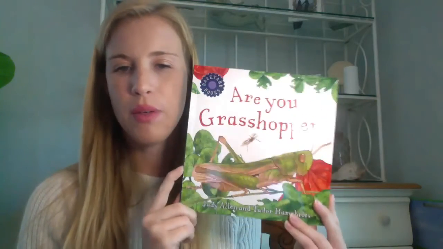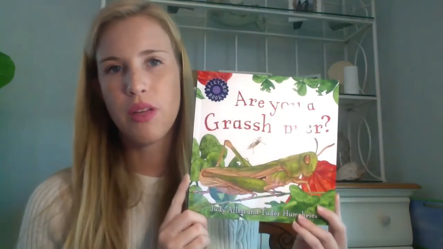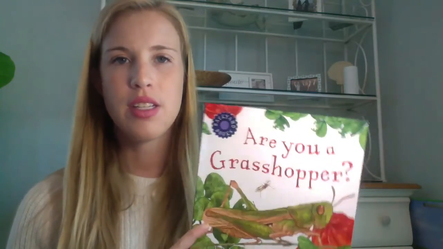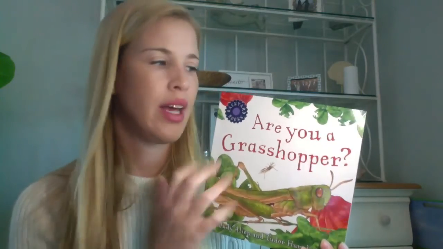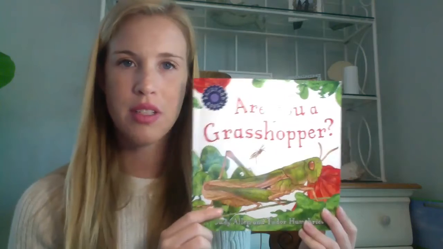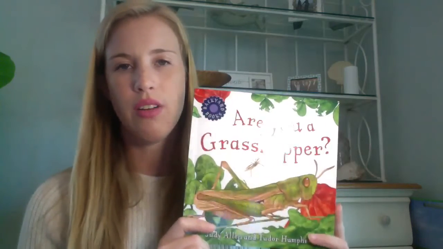This one I would consider a literary nonfiction because it tells the story of a grasshopper going through his life. It doesn't have quite as many facts and hard information, but it does have that story of the grasshopper, and it talks about the connection to humans. So I'd consider this a literary nonfiction story. This was a really great book.